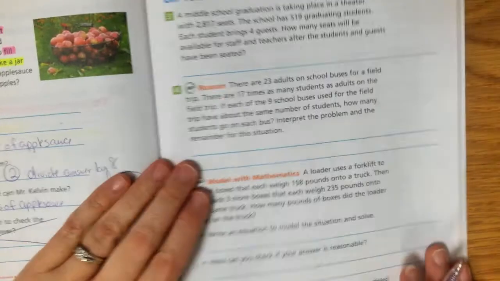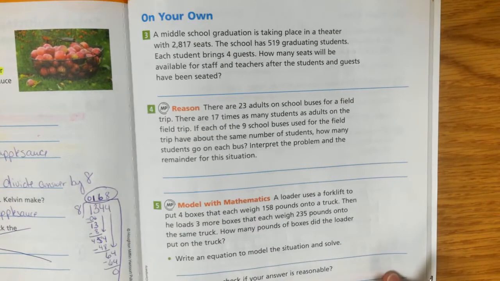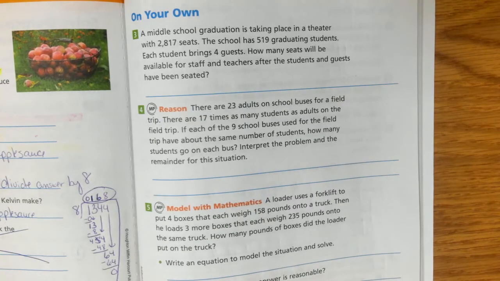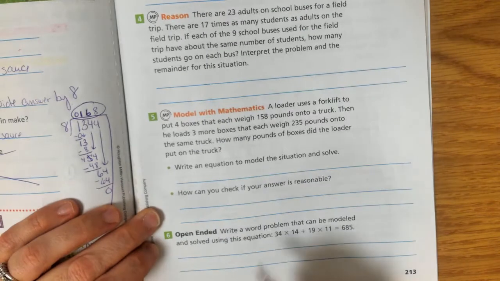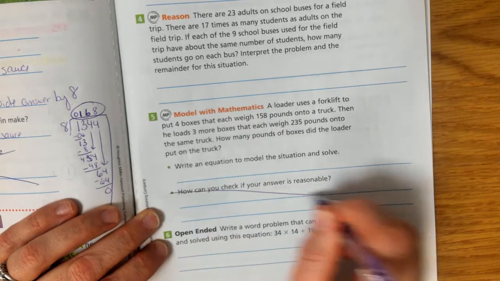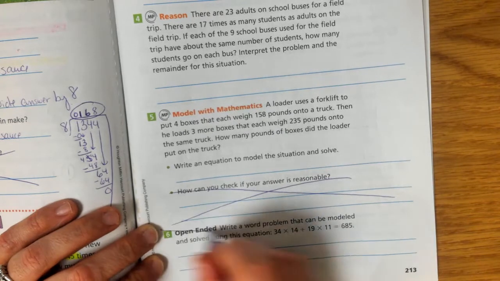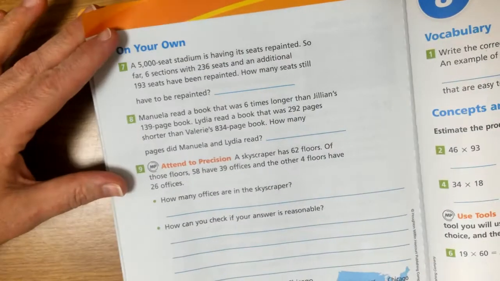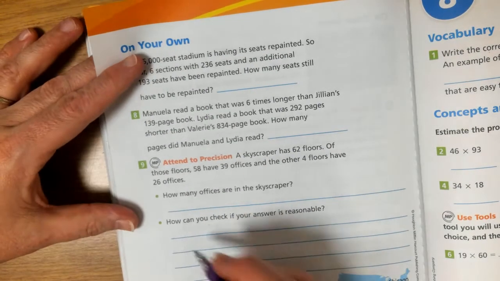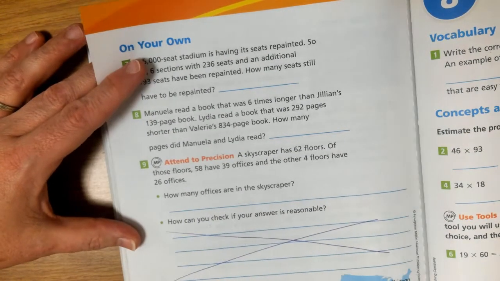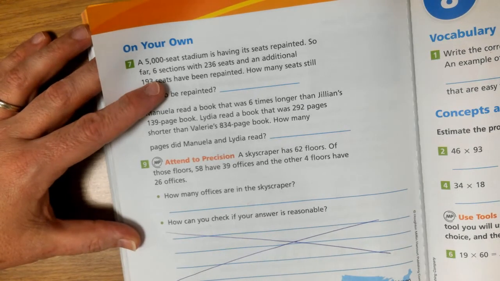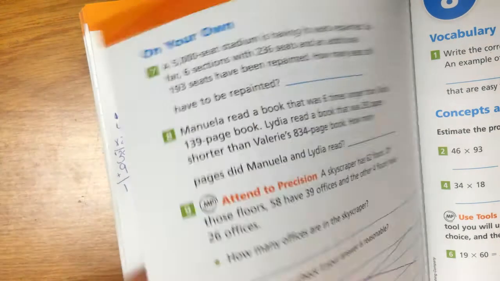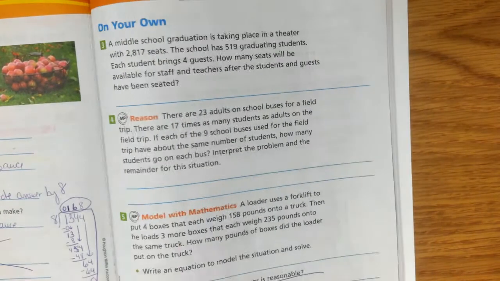All right, so we're on the on your own section. You can pause and do this independently, and then come back and check your answers, or you can stay right with me. If you do the pause and come back, you're not going to check if your answer is reasonable. You're not going to be doing number 6. You're not going to check if your answer is reasonable, and you're not going to do number 11. Okay? Alrighty.